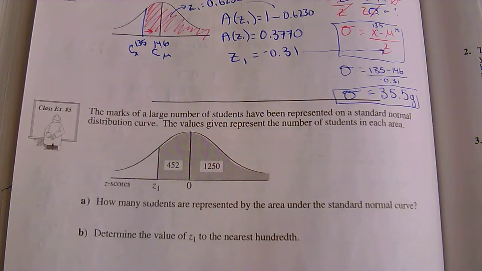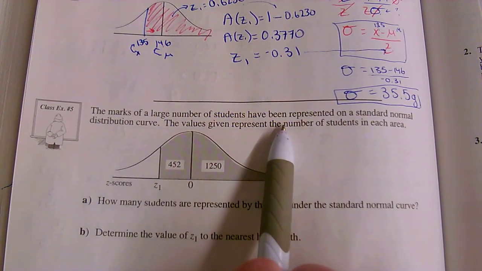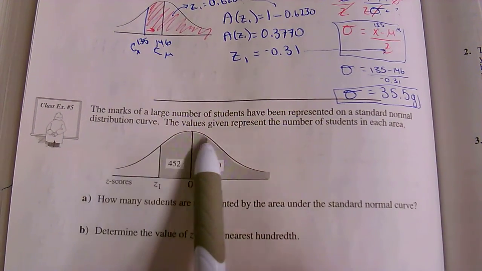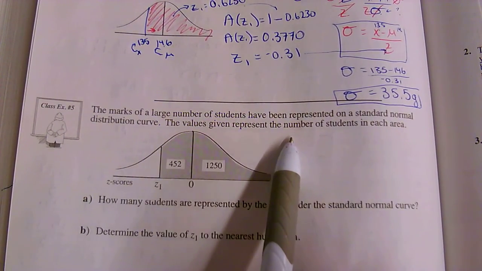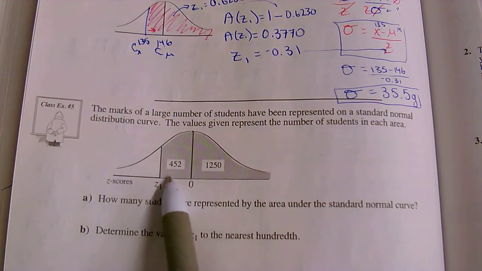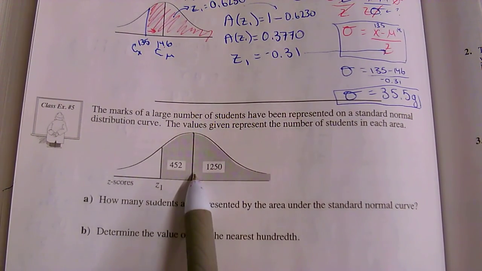Okay, so the marks of a large number of students have been represented on a standard normal distribution curve. The values given represent the number of students in each area. So right here we've got 452. Here we've got greater than 1250.